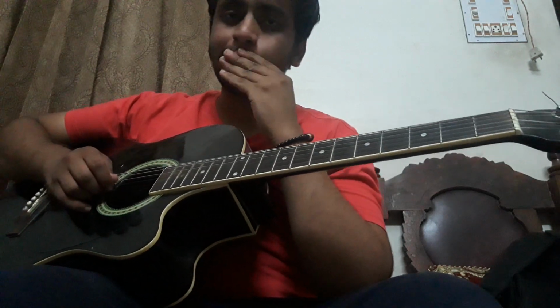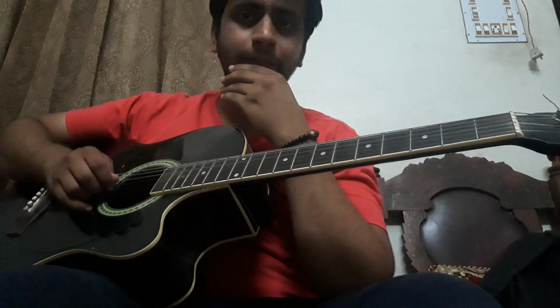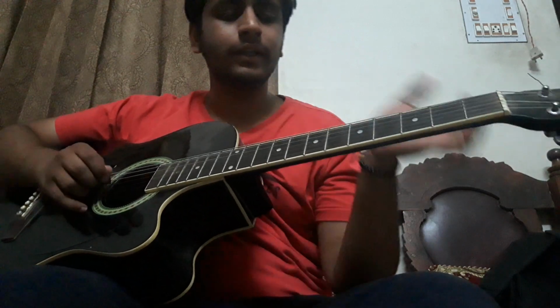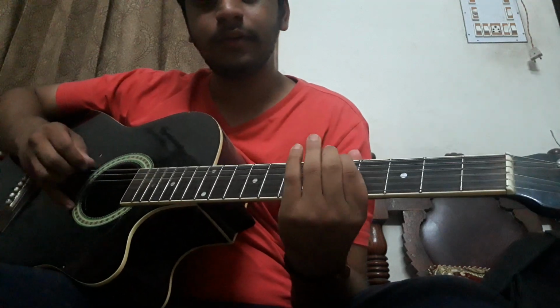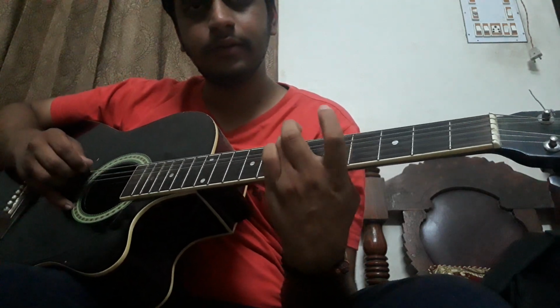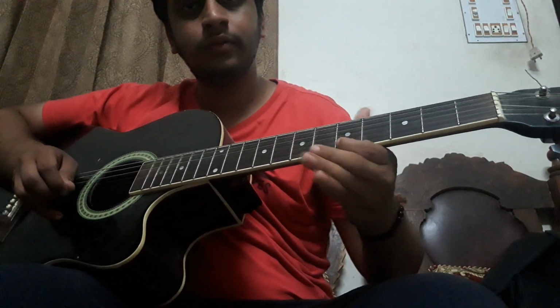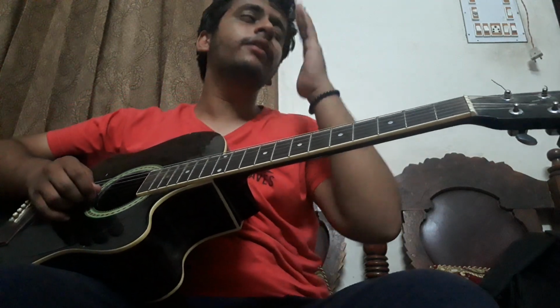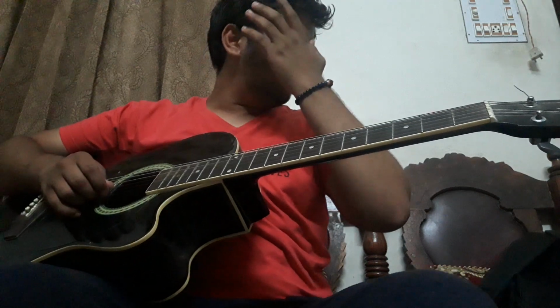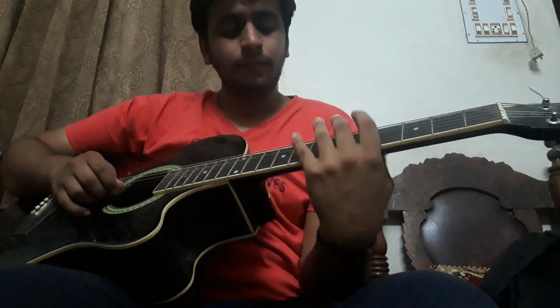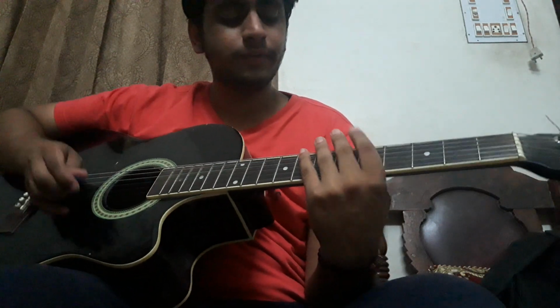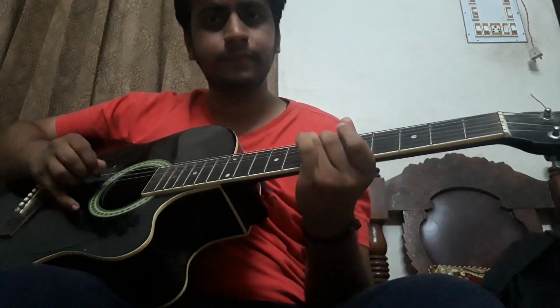Now you can also use the chord notes to play the pentatonic like this. This is a chord, we are using these notes, this, this and this. Now whenever this chord comes, sorry, you can use these notes like this.